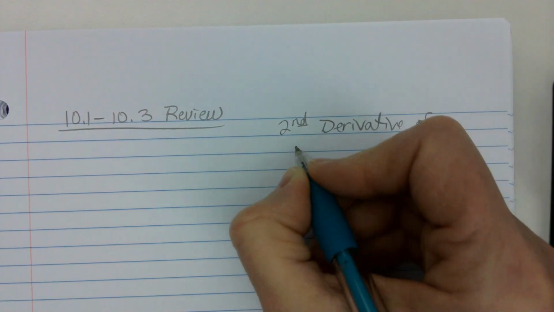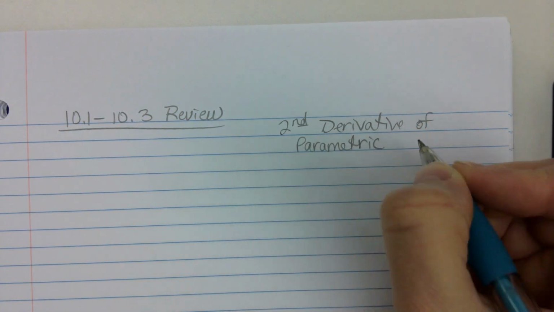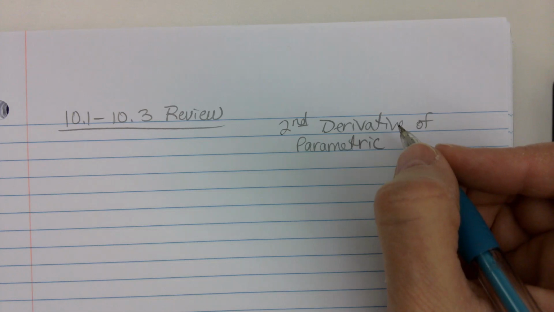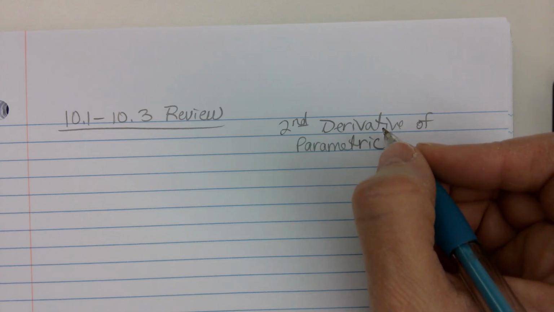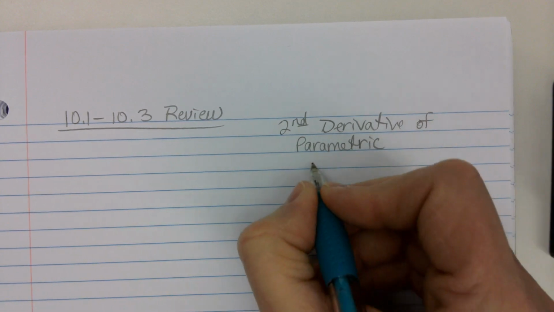Parametric, you mean, right? So the second derivative of a parametric: can you find the second derivative of the two equations separately and then divide them? No. To take the first derivative, combine them, and then find the derivative of that.